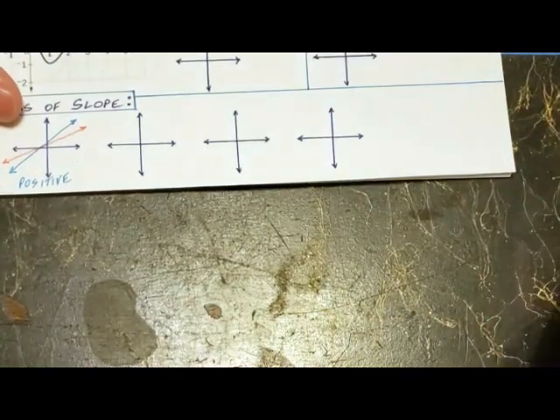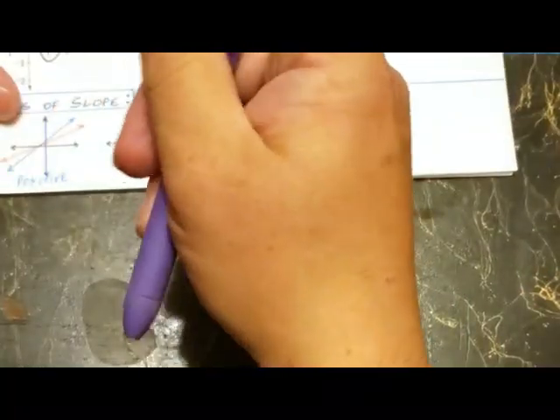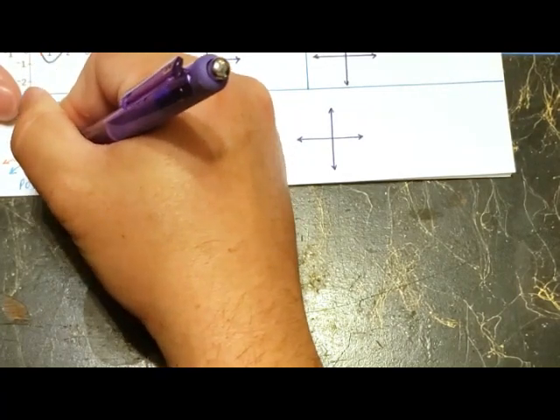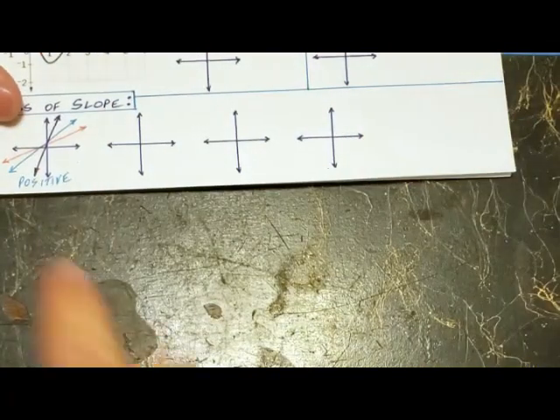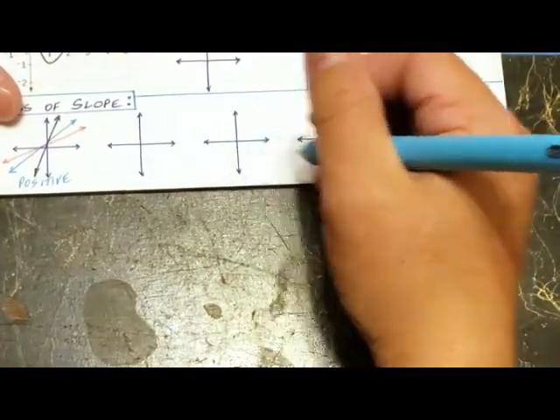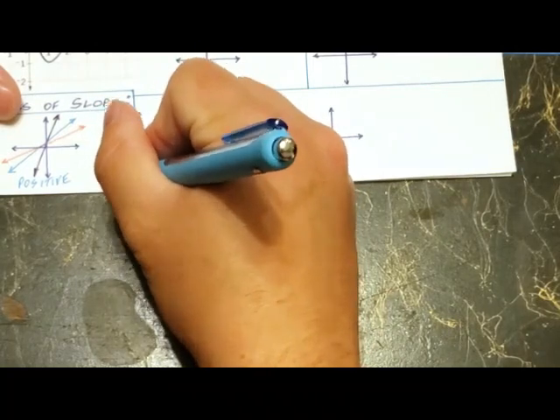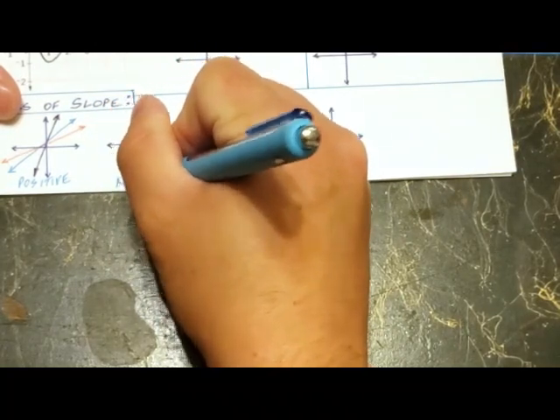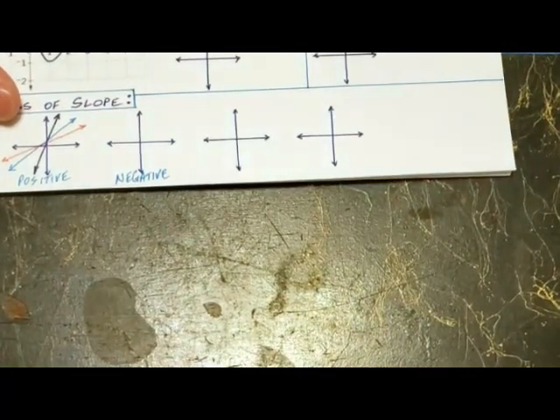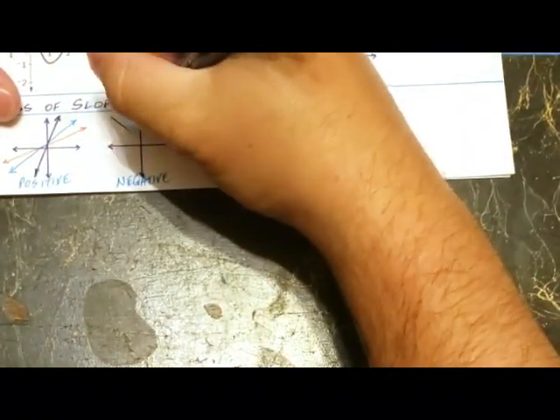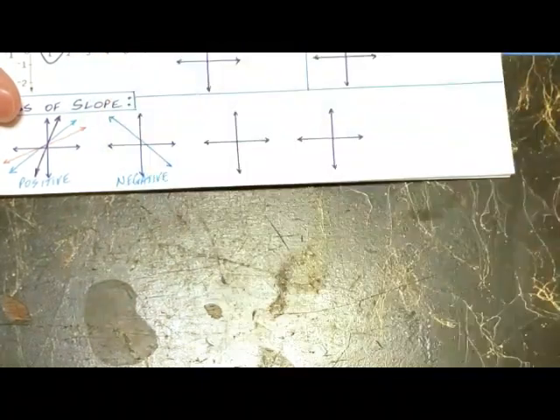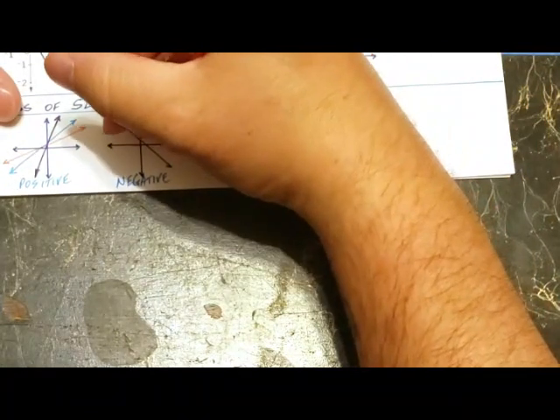All right, what about this line? It's also a positive slope. What if it's super steep? Still a positive slope because it's going up, left to right. The next kind of slope you can have is a negative slope. That is when your line is going down, left to right. So this is an example of a negative slope.